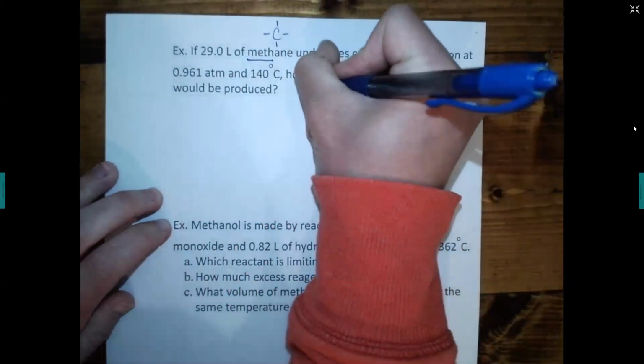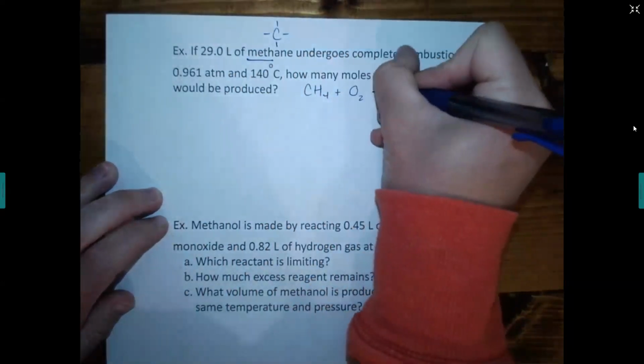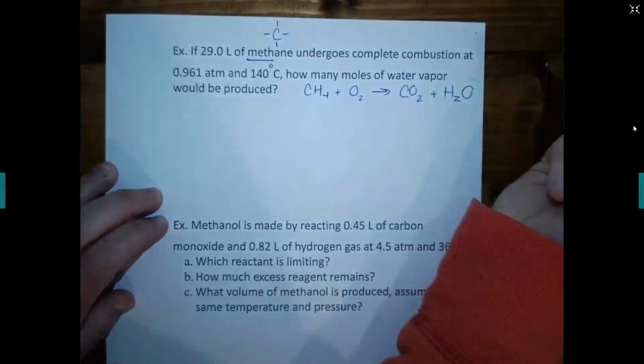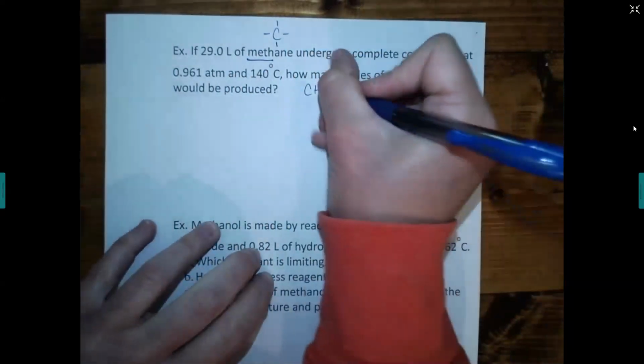So that's CH4 plus O2, this is a combustion reaction, yields CO2 plus H2O. They're assuming you know what combustion means, so they didn't take the time to tell you what the rest of the equation looks like. Now we have to balance it.